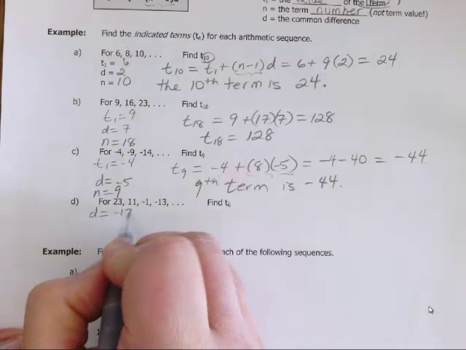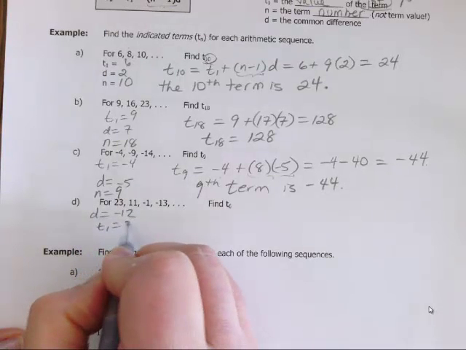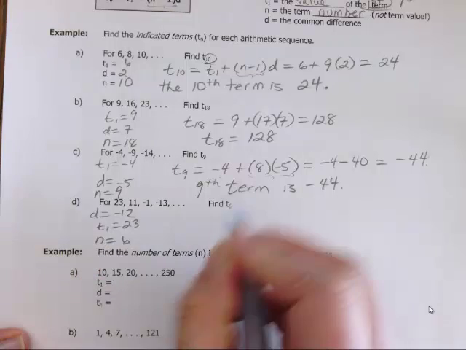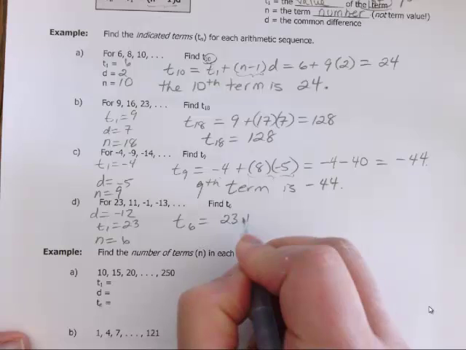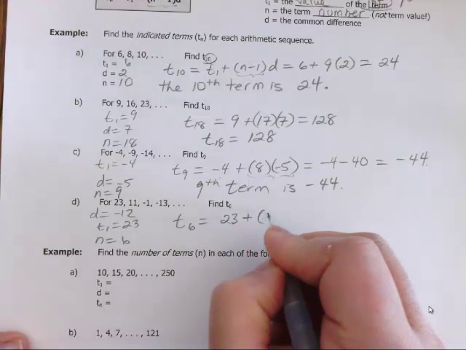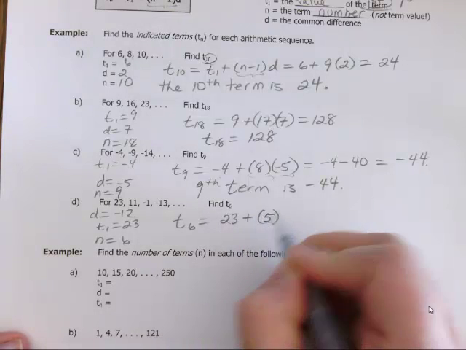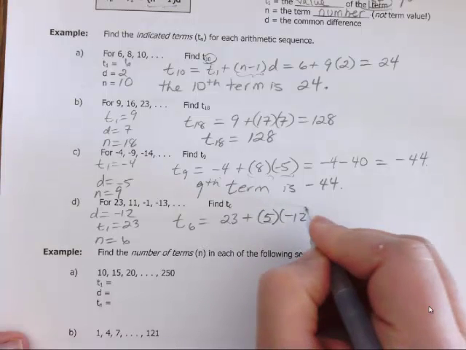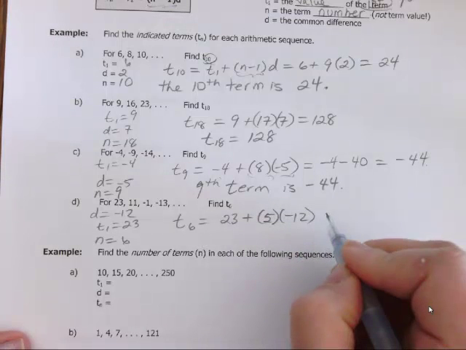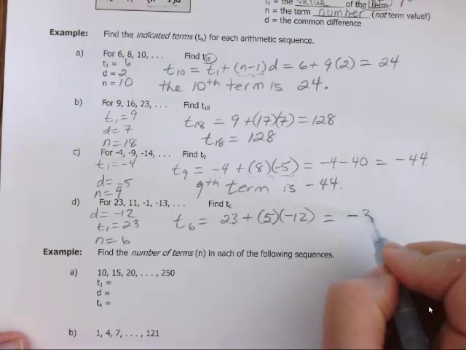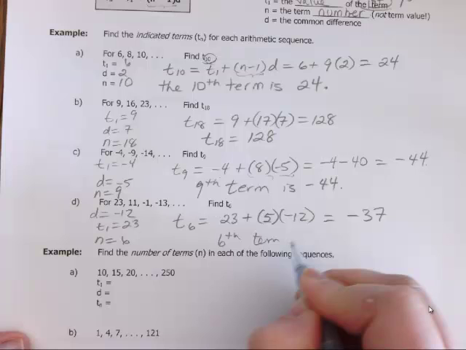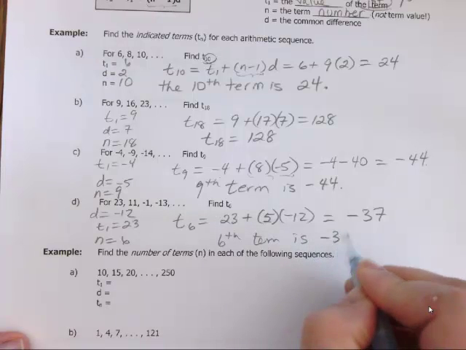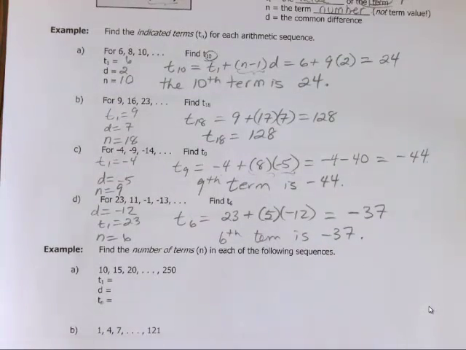Okay, and this question right here, d equals negative 12, T1 equals 23, n equals 6. So find T6, that is first term plus n minus 1, that's why this is 5, so 6 minus 1, times minus 12, that's the common difference, and that gives us negative 37. So the sixth term is minus 37. All right, hopefully that went well.